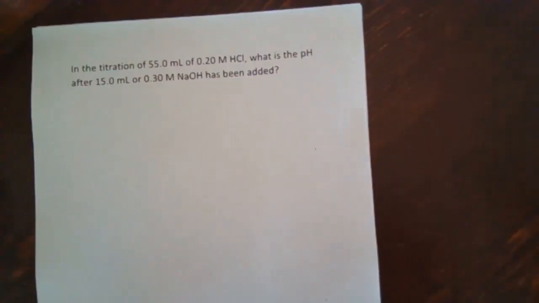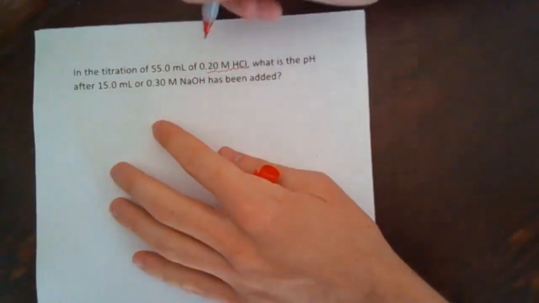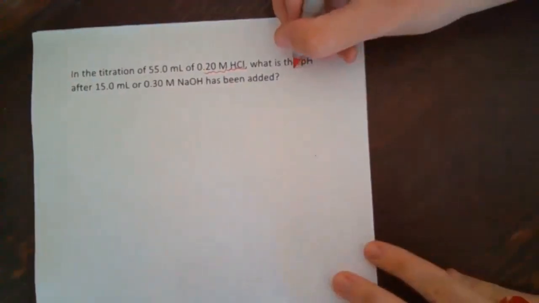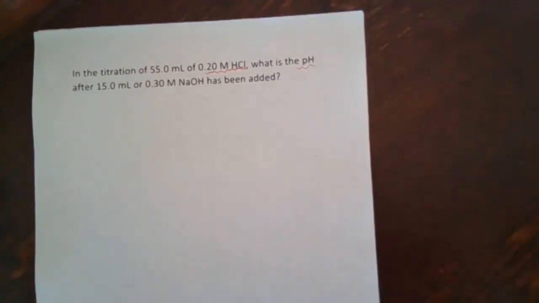All right, so I got this titration where I'm not at the equivalence point, and I want to know what the pH is. I started with 55 milliliters of 0.2 molar HCl, and I'm adding in some NaOH. One thing to be mindful of is this is a different setup from the previous titrations where we didn't know the concentration. Here we do know the concentration of what's in the flask. The 0.2 molar HCl is what's in the flask, and we just want to know the pH along the way.